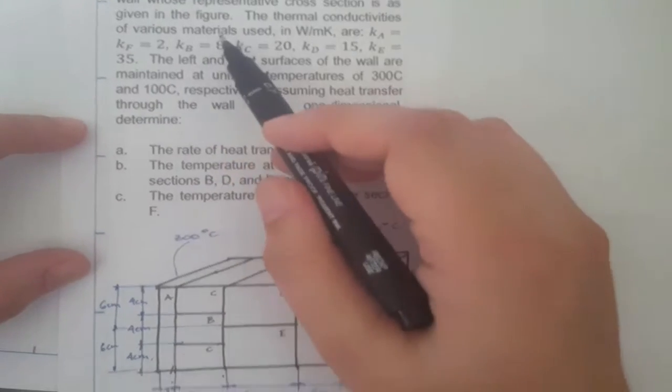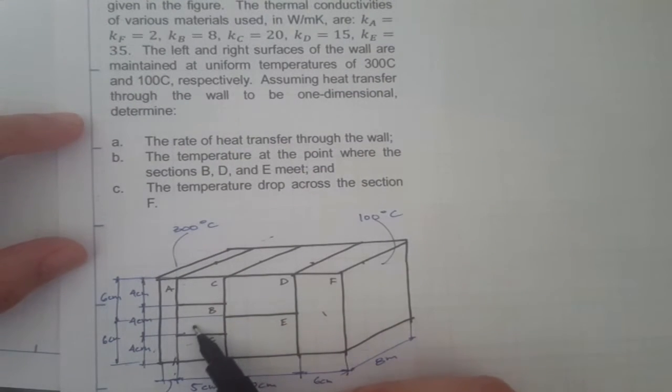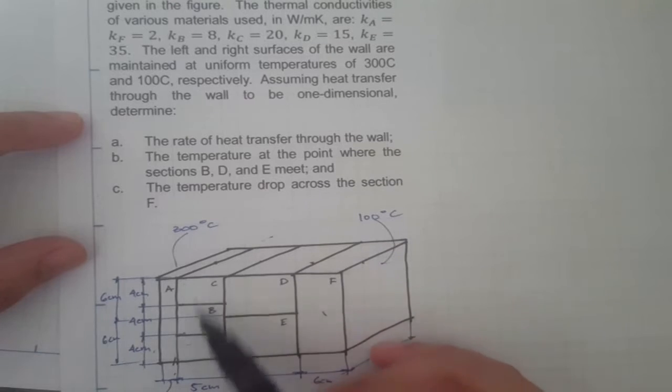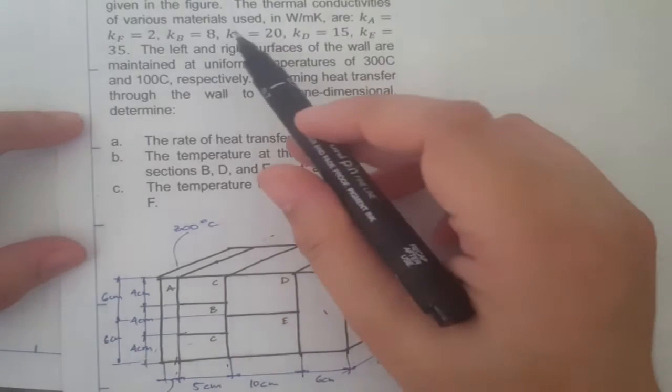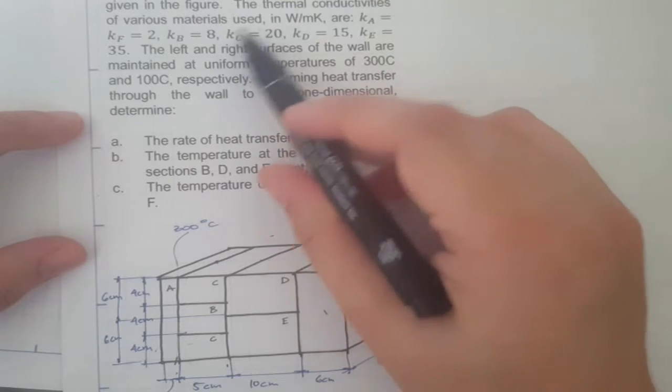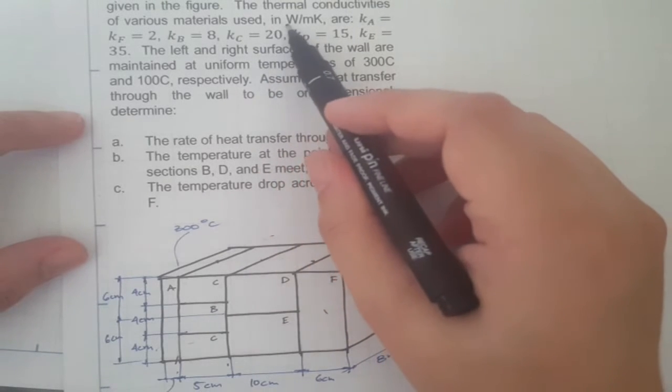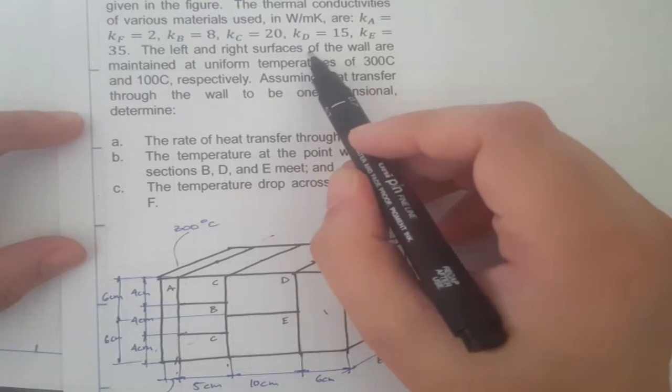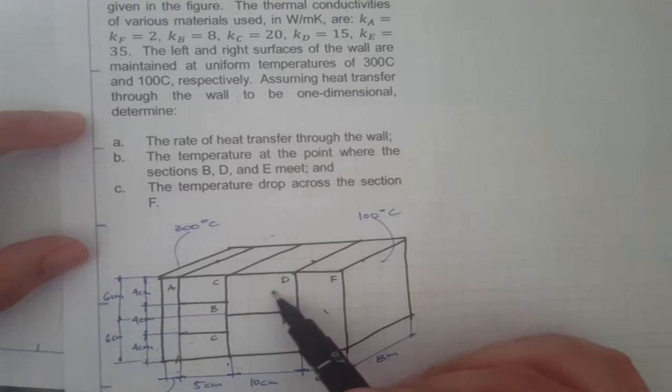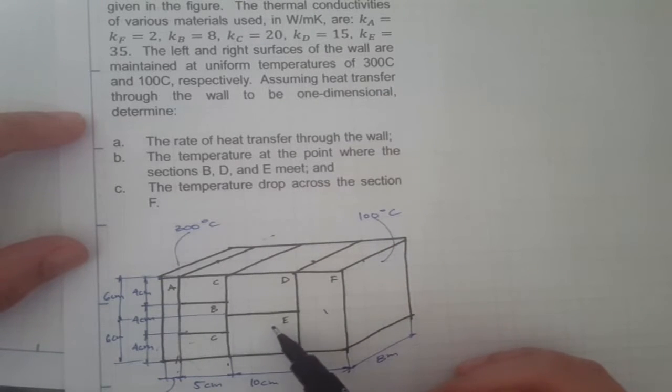Our material B is 8. So here is our material B, located between the material C. Our material C has a thermal conductivity of 20, while our material D has 15. E is equal to 35.